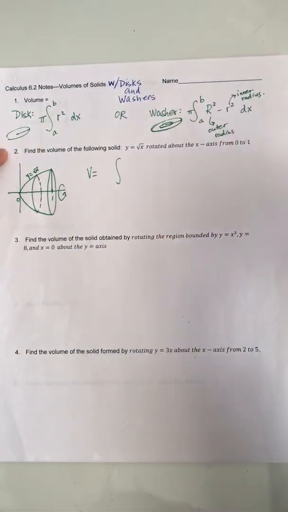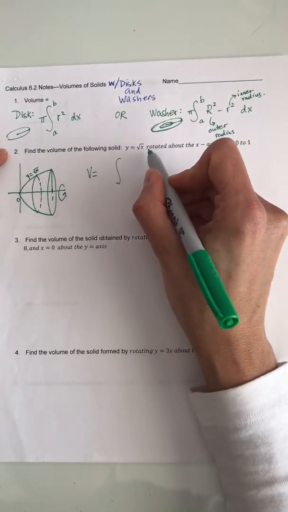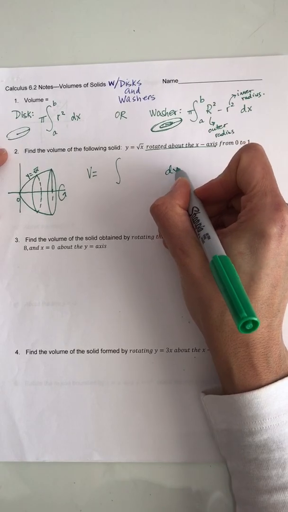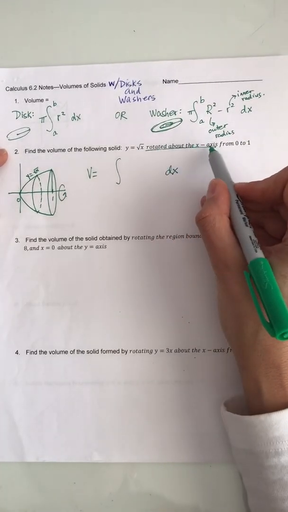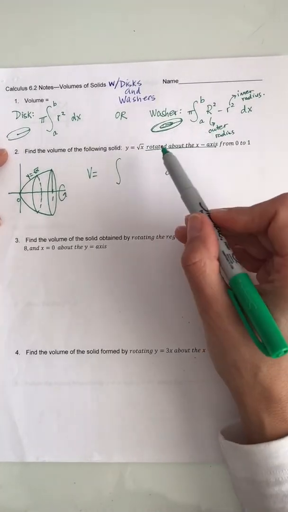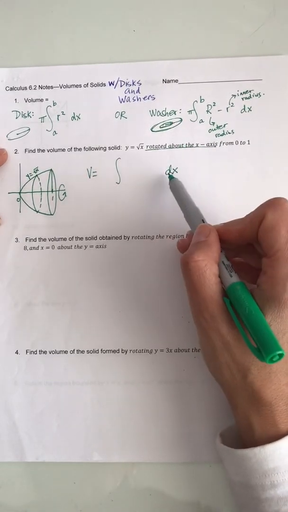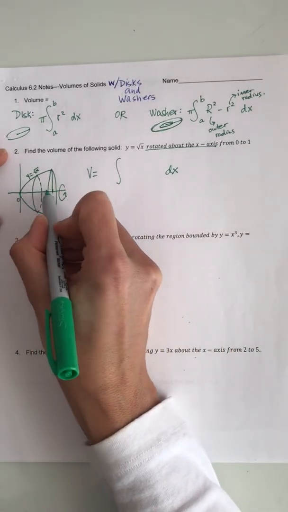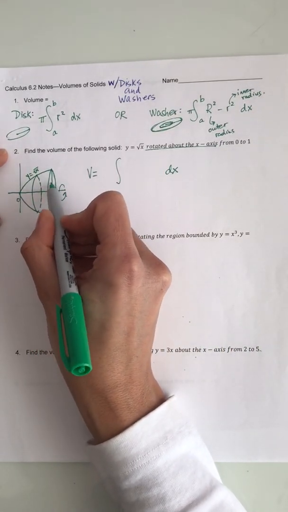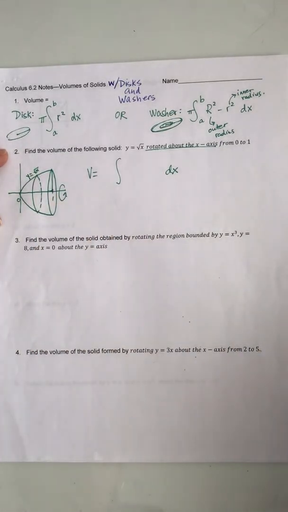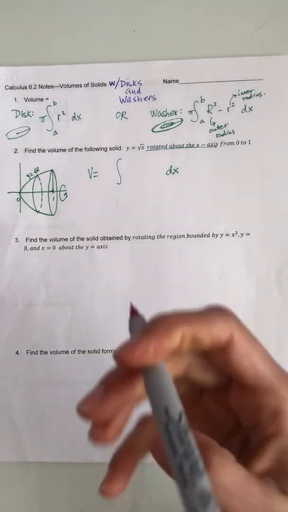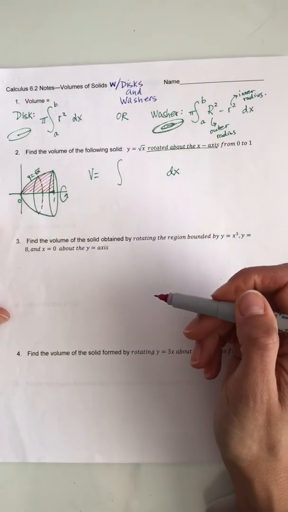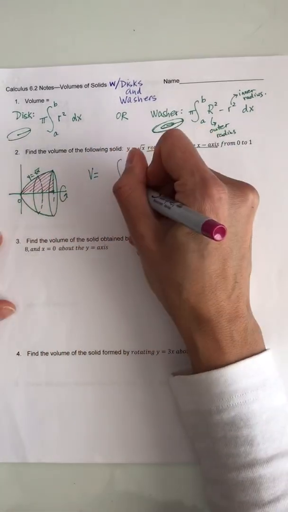And so for us, whichever axis you are rotating around tells you whether the problem is going to be a dx or a dy. If I'm rotating around the x-axis, it's going to be a dx problem. If I rotate around the y-axis, it's going to be a dy problem. And so my bounds have to go from x to x. If you look at the region being rotated, that's what you look at for your bounds, okay? This is the region being rotated right here. The bounds are 0 to 1.